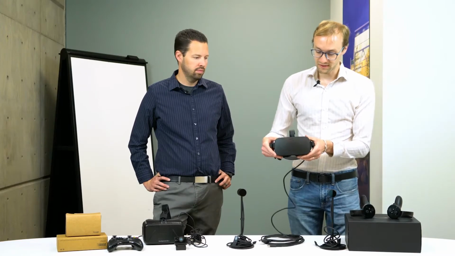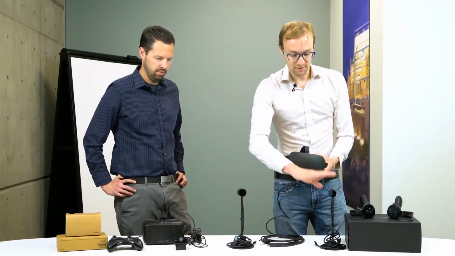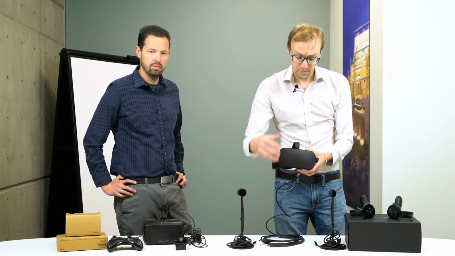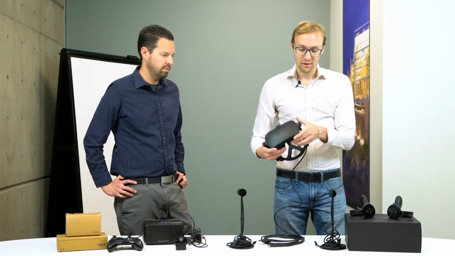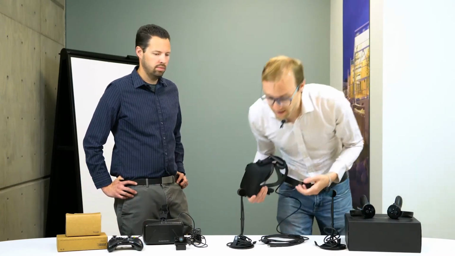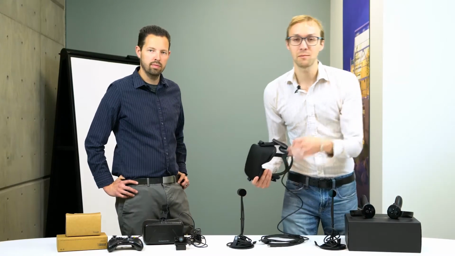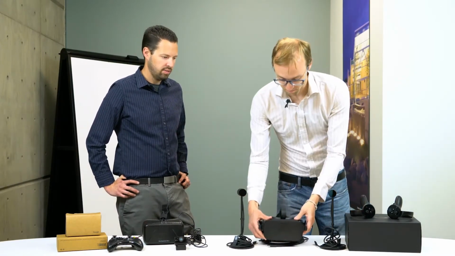So what this does is it not only tracks your orientation, or where you're looking, but Oculus has these two sensors, and those track the headset's position in 3D space. So if I'm in a digital environment, in virtual reality, I can lean over and look at something on the table, and that's what I'll see. So it immerses your body in the space.